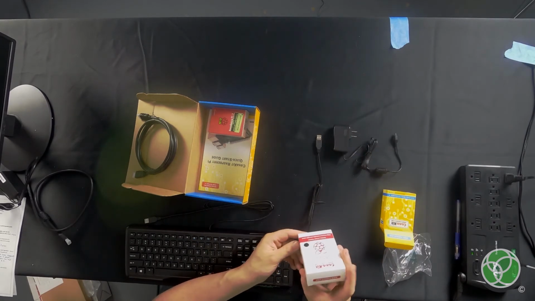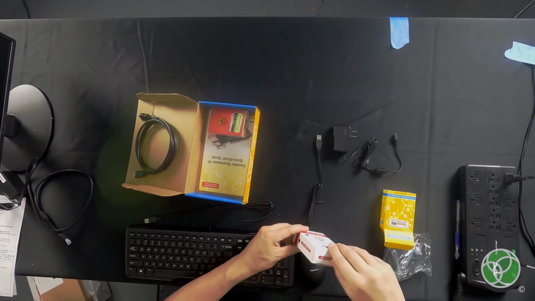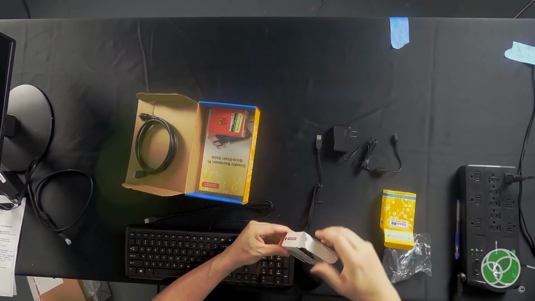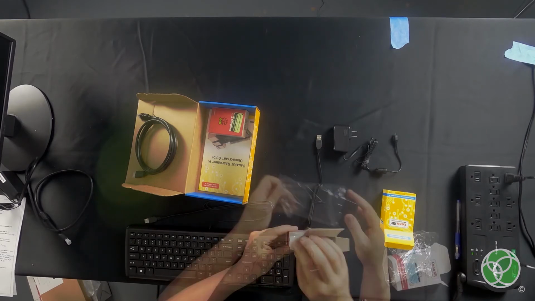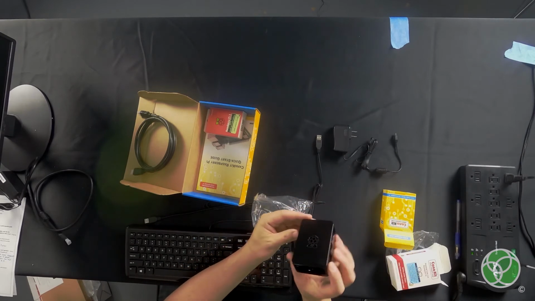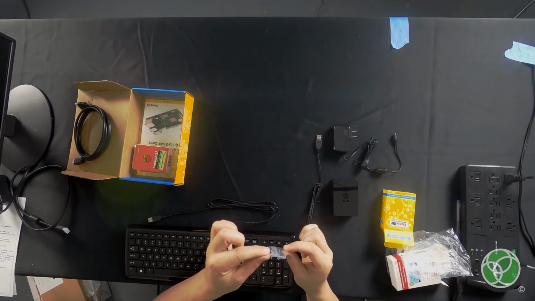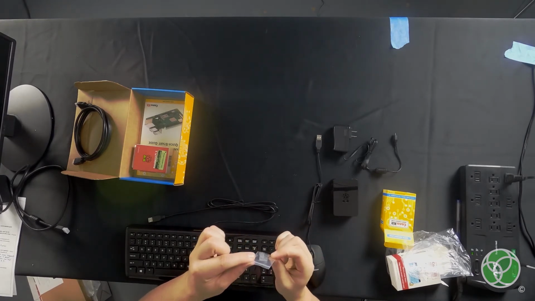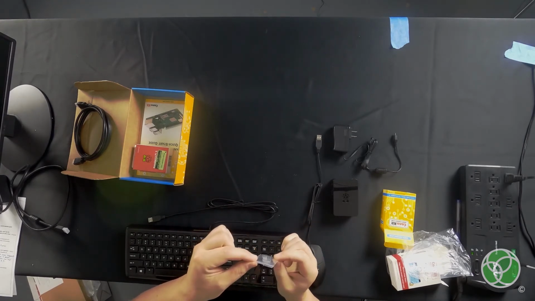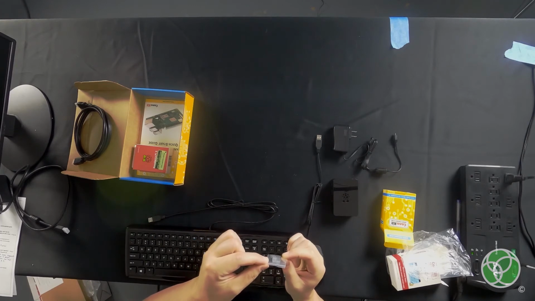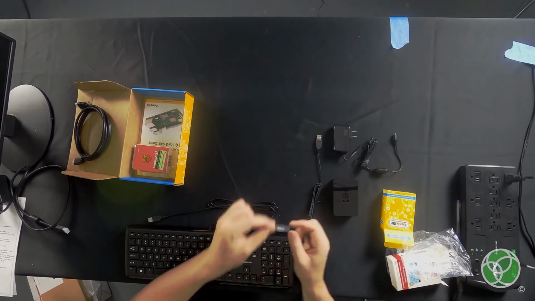The white and red box is the case. If we open that up, we find that it's already assembled but empty. Don't overlook this small plastic bag. This contains the heat sinks that will help cool the CPU and video chip that are on the Raspberry Pi.